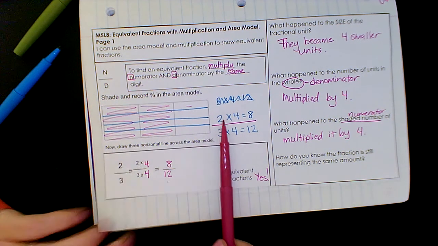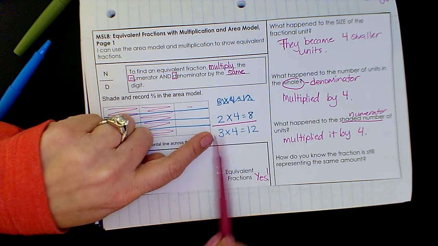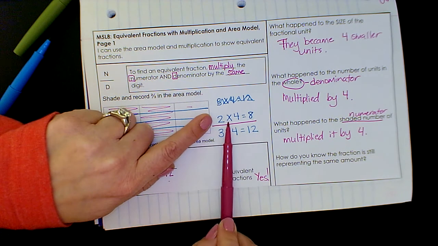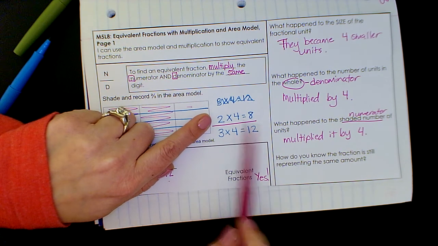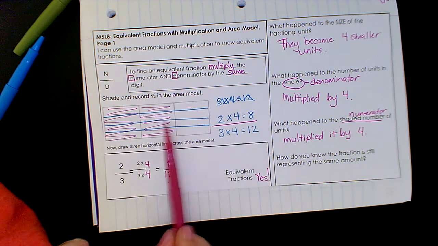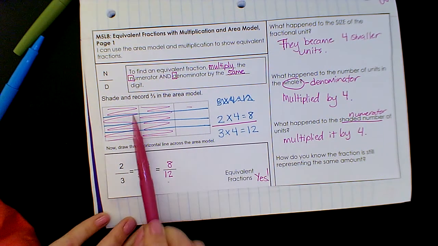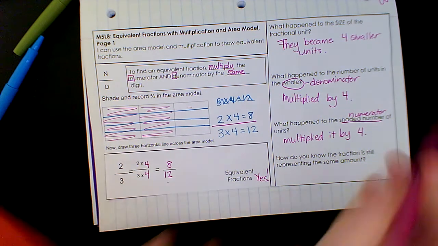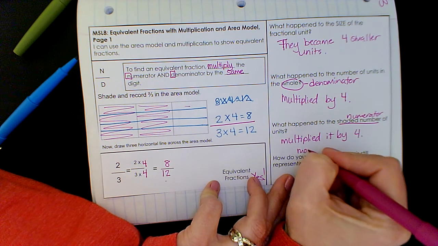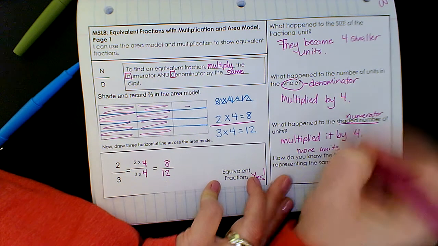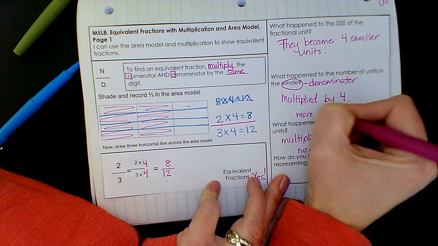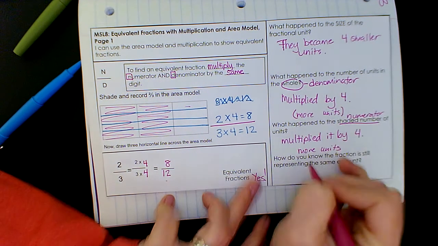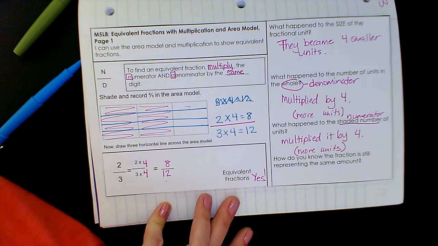So I took that denominator, my whole, that 3, and I multiplied it by 4. I took my numerator and I multiplied it by 4. Okay? And when I multiplied it, I got 8/12. So did I get more units or less units? We have more units. Okay, that's important to know. When we multiply, we're going to get more units.